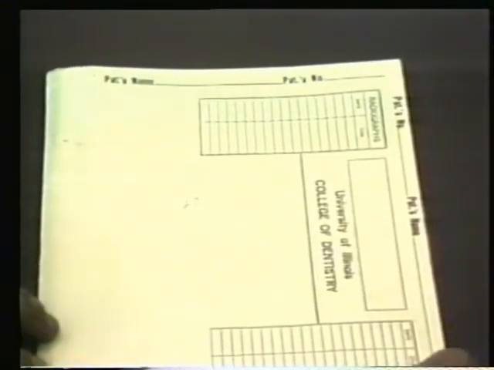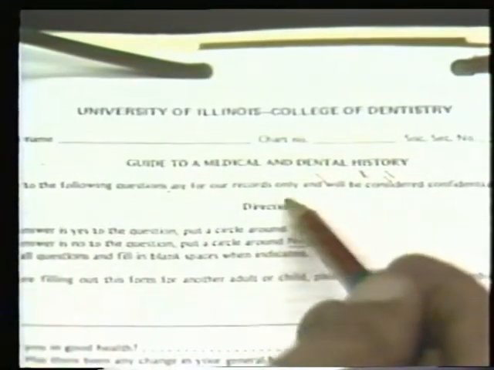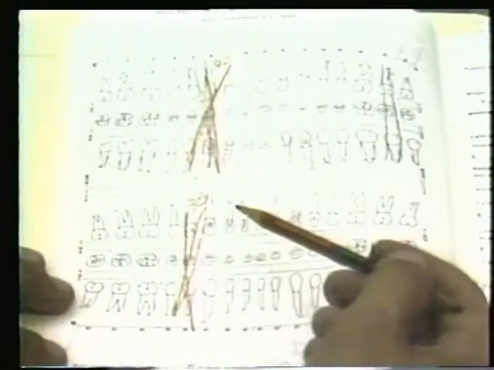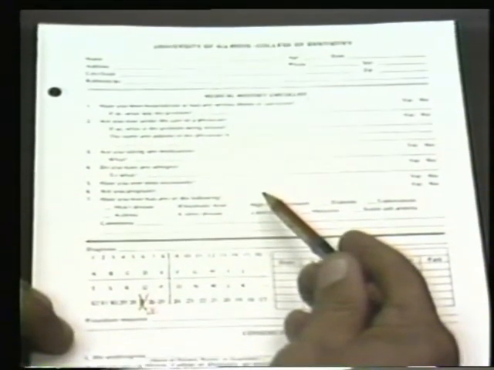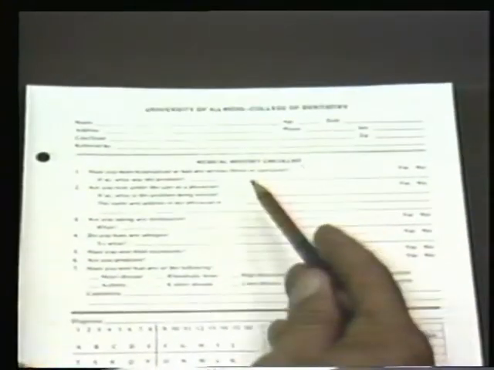This is a standard patient chart with its medical and dental history section and its charting section with indicated procedures marked in red. This is a temporary chart or white card used for patients here on an emergency basis. Here is the abbreviated medical history section. This is the consultation record used for external consultation when we wish to find out more about the medical status of a patient.